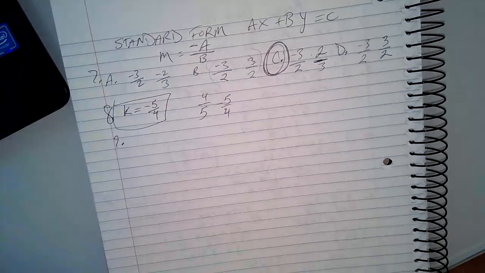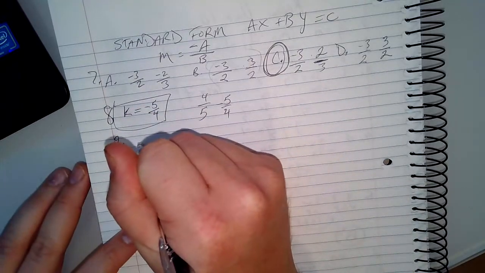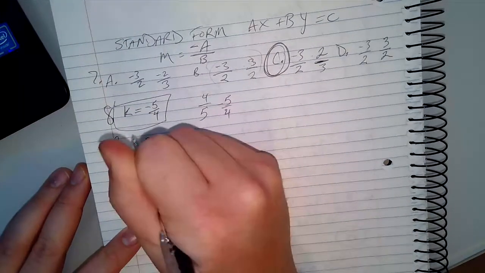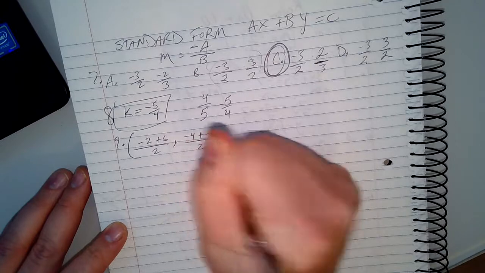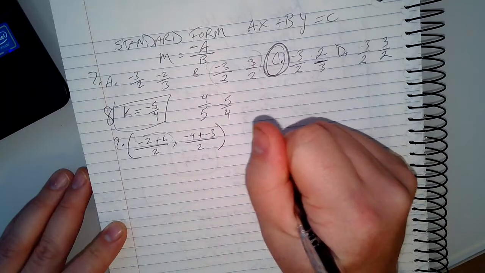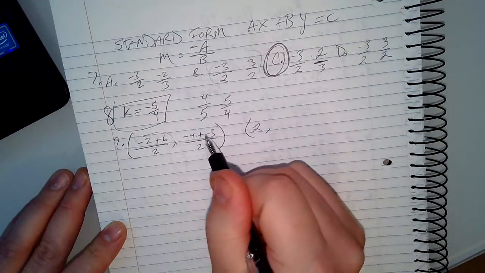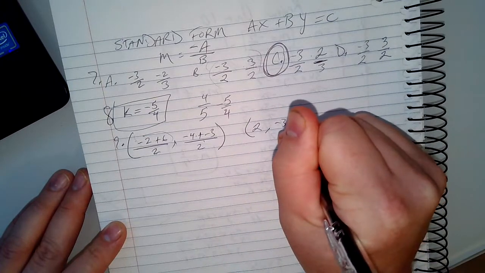Number 9. Determine the coordinates of the midpoint of a line segment with endpoints (negative 2, negative 4) and (6, negative 3). Cool. Well, if you remember, midpoint is just the average. So we're going to do the average for the x's and the average for the y's. So we have negative 2 plus 6 over 2 and negative 4 plus negative 3 over 2. Negative 2 plus 6 is going to be positive 4. Positive 4 over 2 is 2. And negative 4 plus negative 3 is negative 7, divided by 2 is negative 3.5.